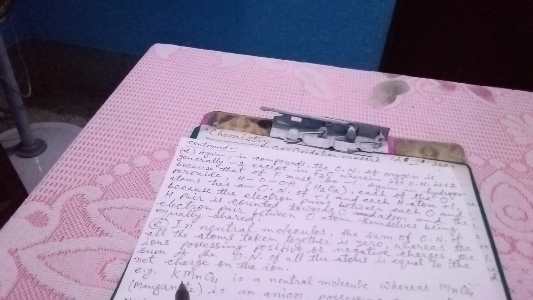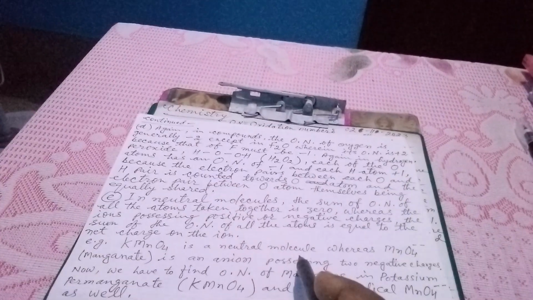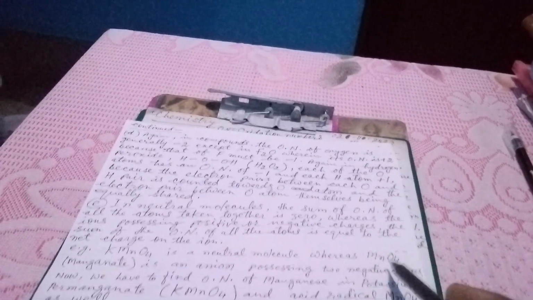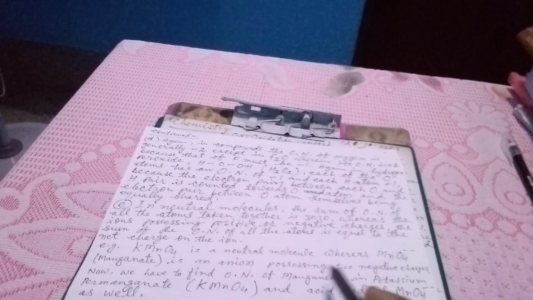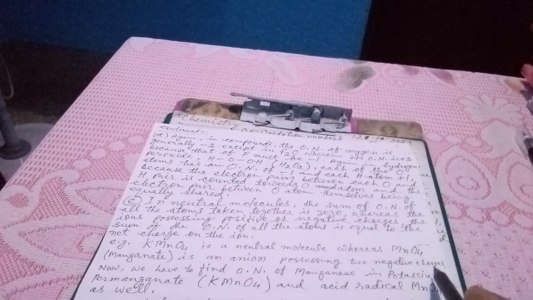The first example is KMnO4, a neutral molecule, whereas MnO4 2-, the manganate ion, is an anion possessing 2 negative charges.